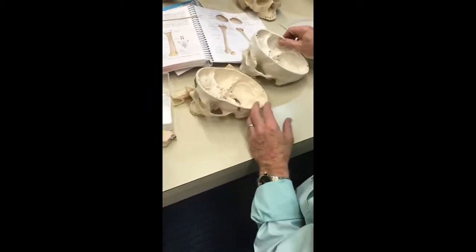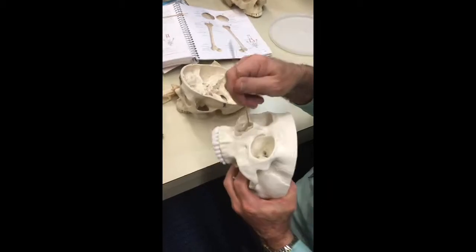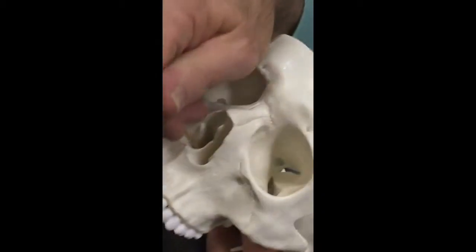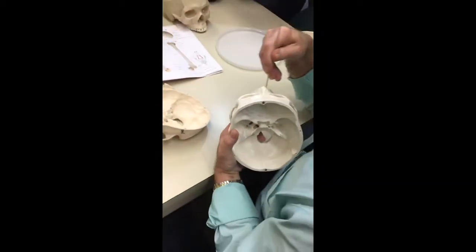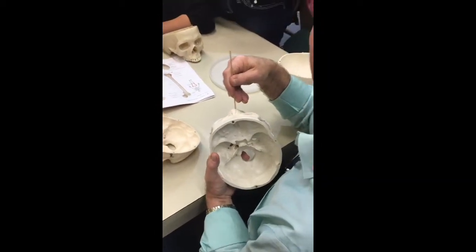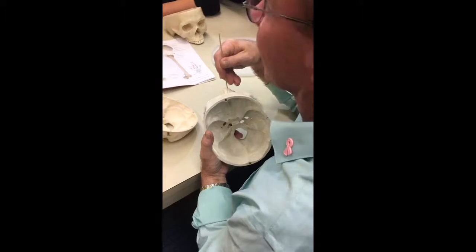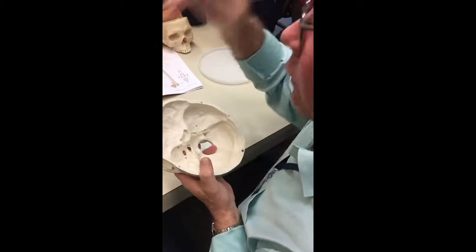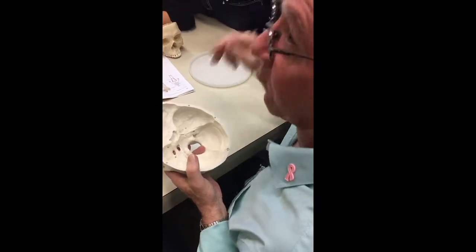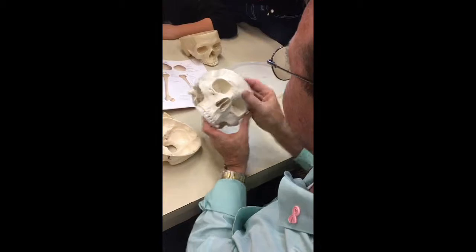The perpendicular plate is the top part of this bone in here. The bottom part is called the vomer. Those bones together make up the bony nasal septum. That can be a question on your test with no models on the table: what two bones make up the bony nasal septum? You should know them: the perpendicular plate of the ethmoid bone and the vomer. Okay?